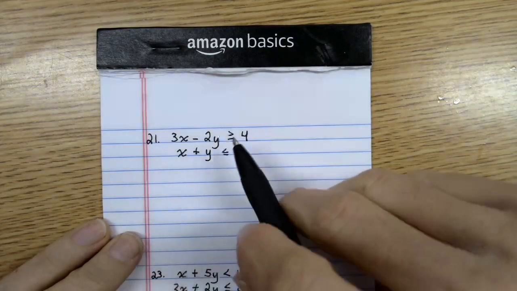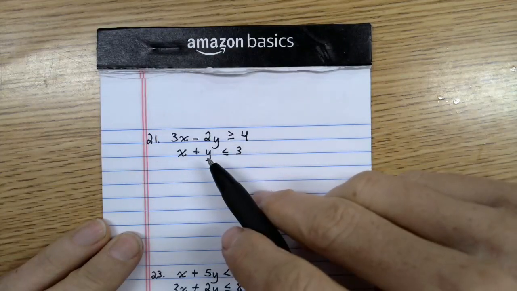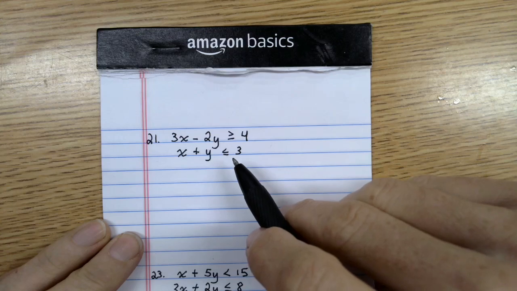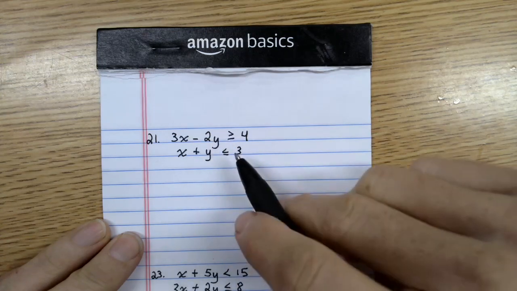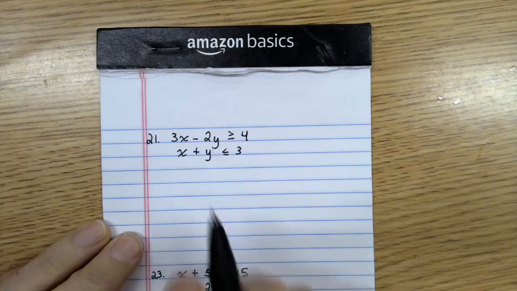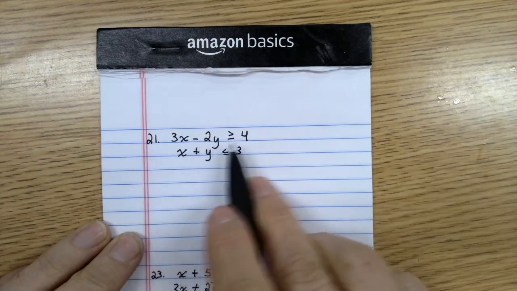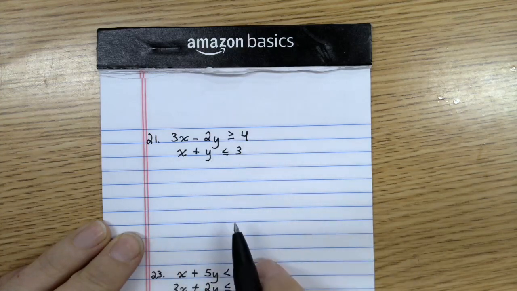Problem 21, we have a system of inequalities and we want to put them in slope-intercept form so we can graph them and find the solution. So let's start with this one up here. 3x minus 2y is greater than or equal to 4.